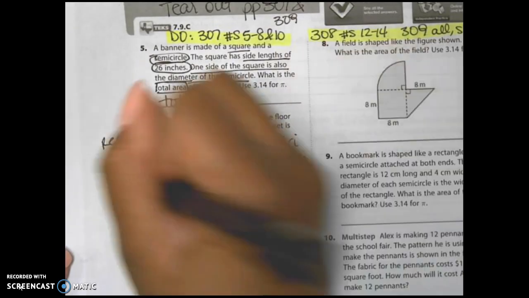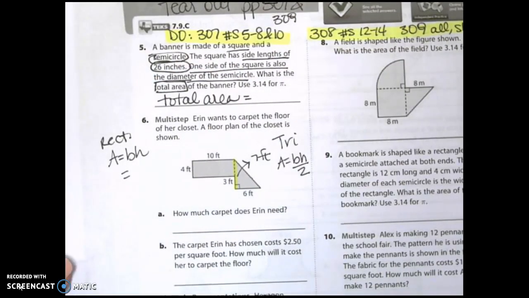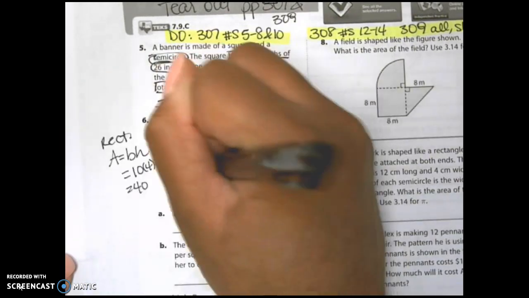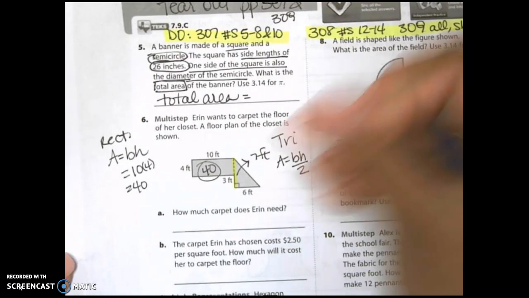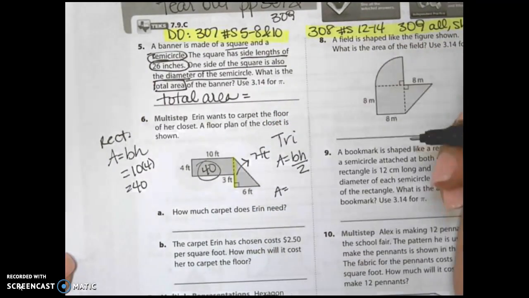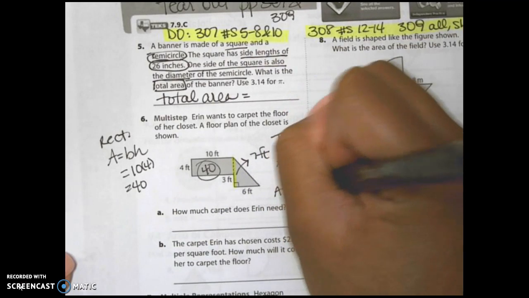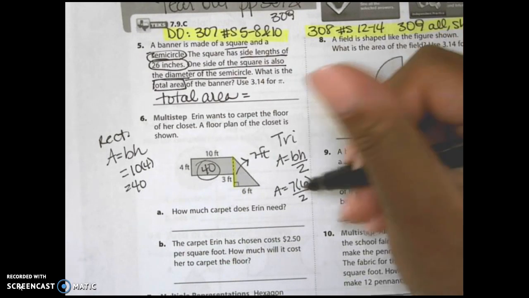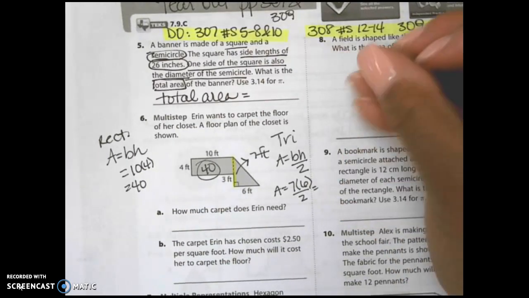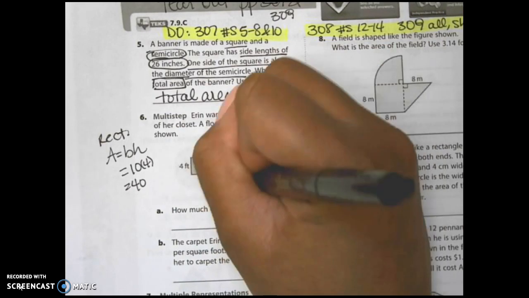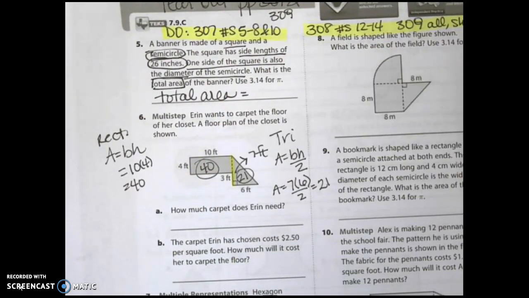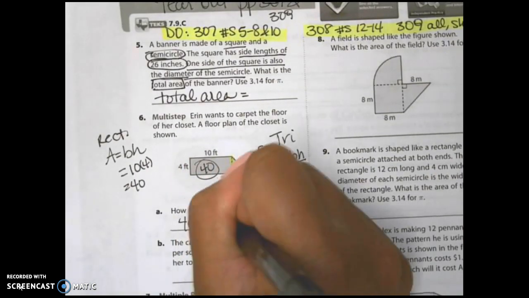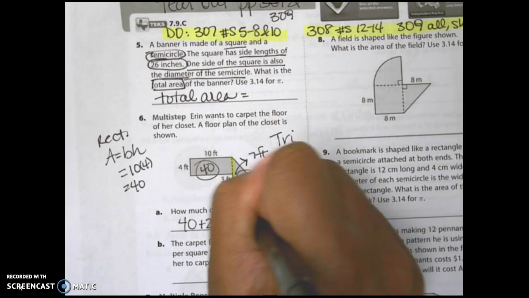All right, base and height of my rectangle. 10 and 4. 10 times 4 is 40. Base and height of my triangle. 7 and 6. Good. 7 times 6 is 42, divided by 2 is 21. What do I get? 61. Excellent. 61 feet squared.